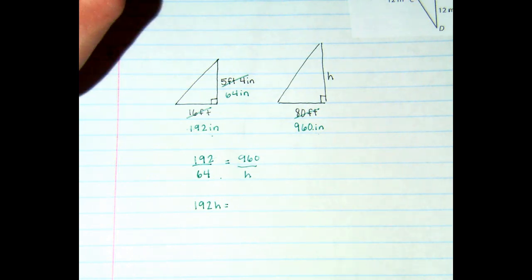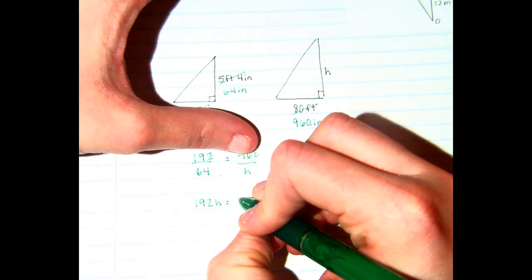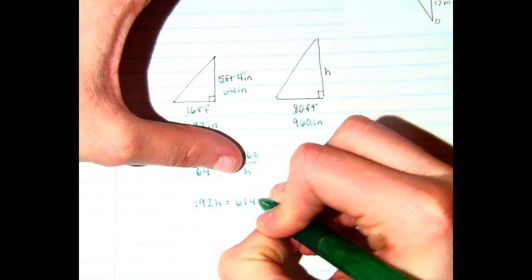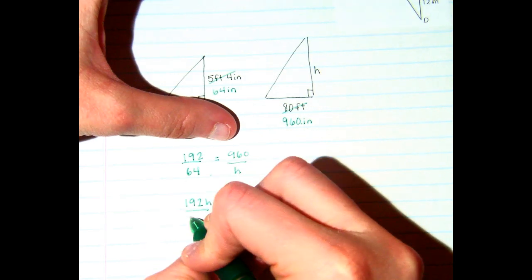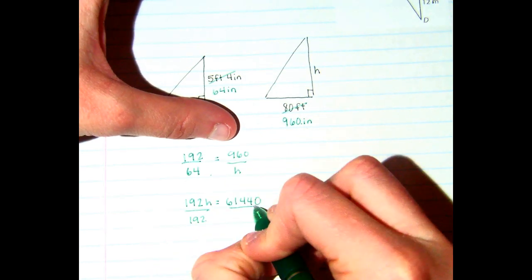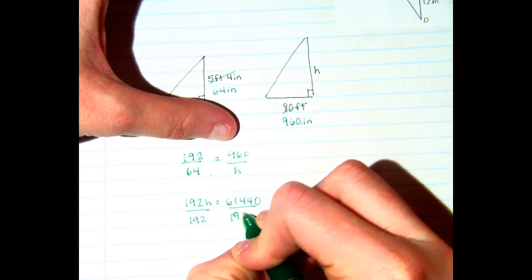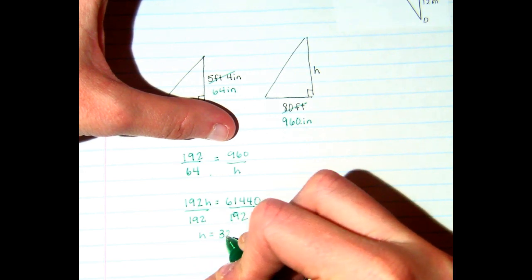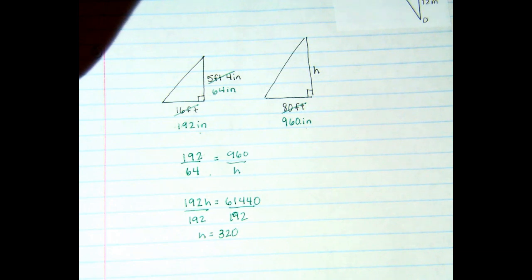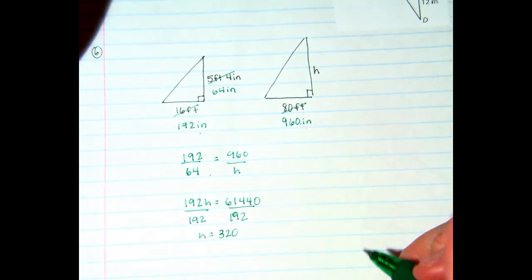What's 64 times 960? Okay. Then divide by 192. Which is 320, you said? Is that what you got in your answer? Not for the final answer. I mean the other way, do it the other way.